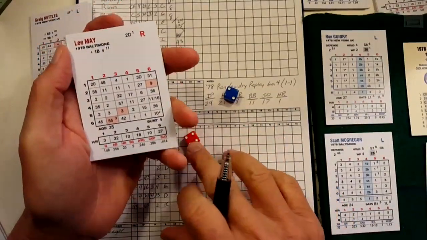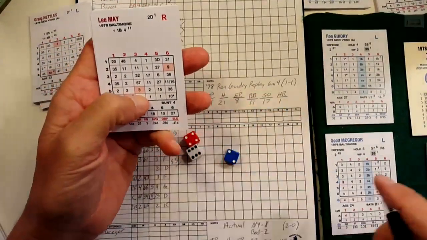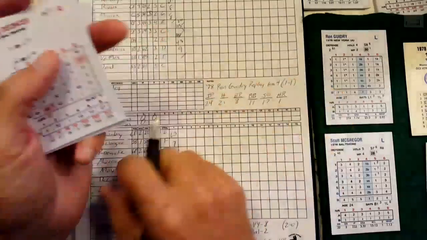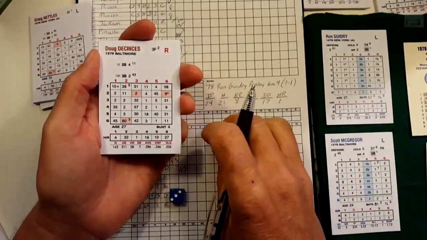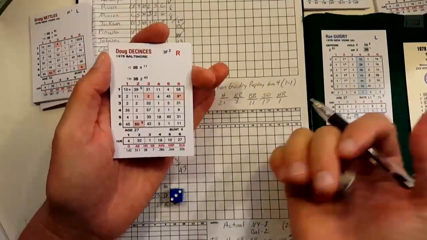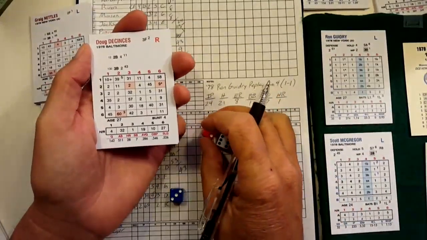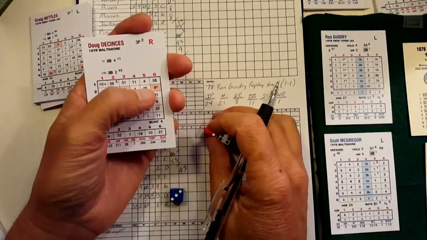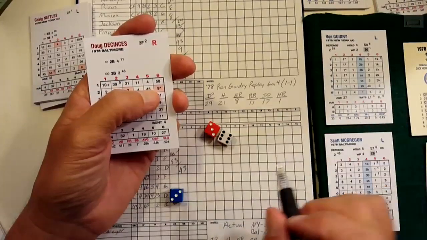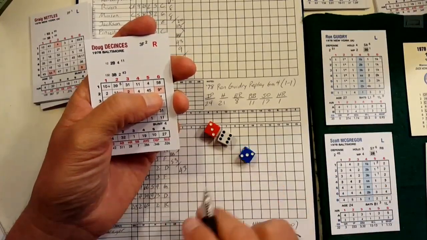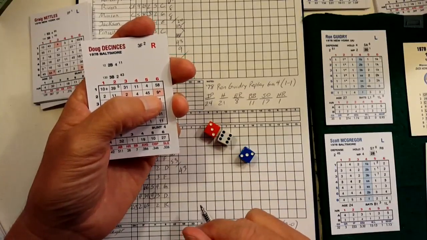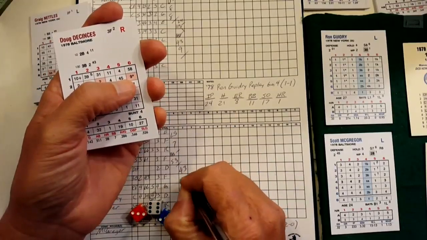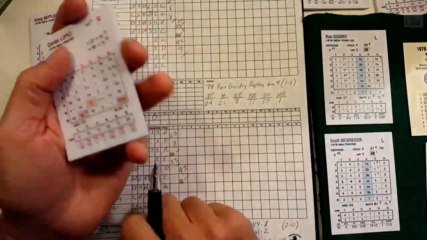Here's Lee May, a 4-6. There's a 1. And a 4-2. It's going to be a ground ball to second. Doug DeCinces, 6-2's a 9. 36. He's a right-handed batter. So it's an 8. Changes to an 8. And then a 6-3. So a 9. 9 in column 6 is a single to center for Doug DeCinces.